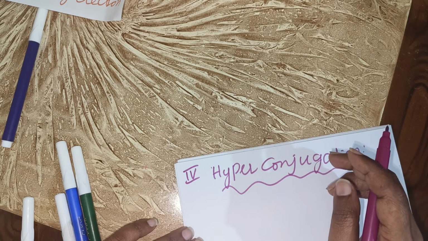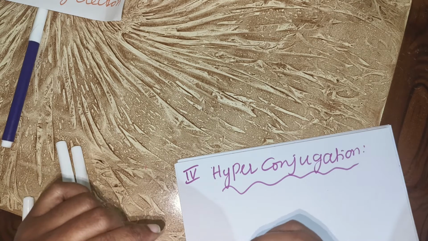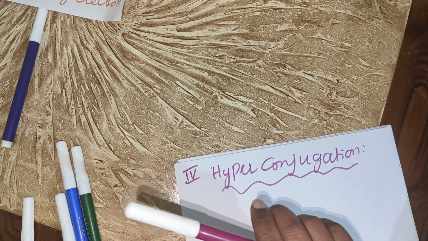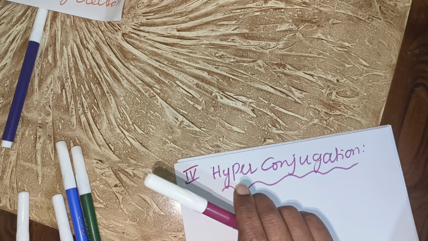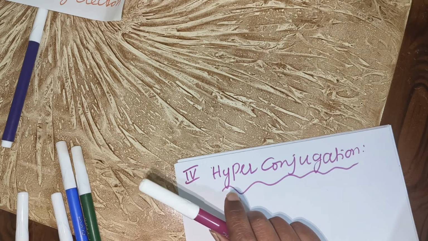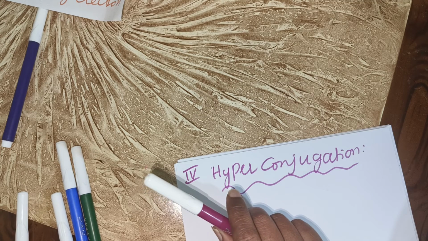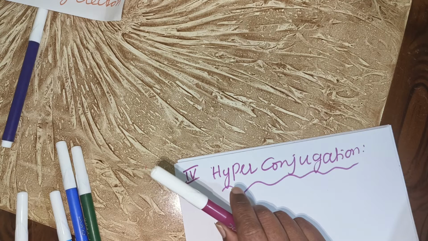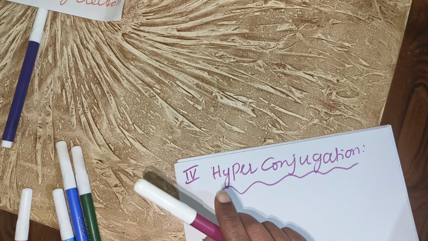The delocalization of sigma electrons. Sigma electrons are there, you can see here. The electrons present in a sigma bond are called the bond pair. The must-and-should requirement for this is, first, an sp2 carbon. The molecule should contain sp2 as well as sp3 carbon, and adjacent to the sp2 carbon there must be an sp3 carbon.